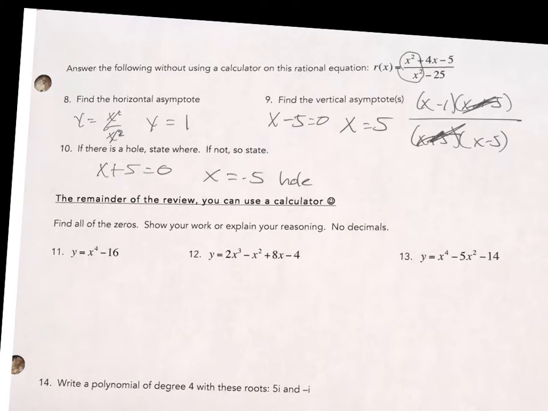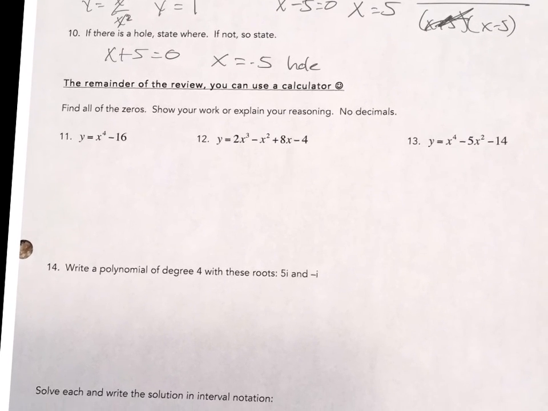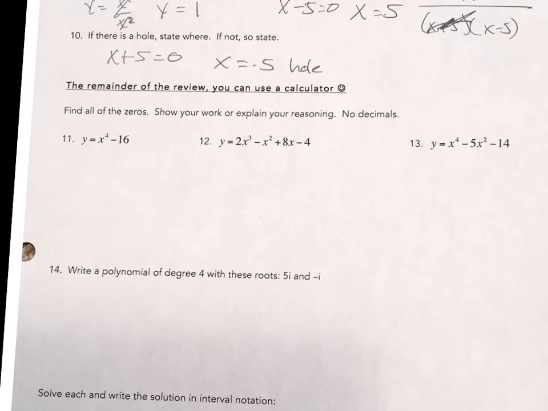Now for the rest of the test, you can use the calculator. Finding all the zeros means do whatever it takes. If you can't factor it, use the quadratic formula. Imaginaries, radicals, fractions, all of these are good answers. This is the difference of two squares.